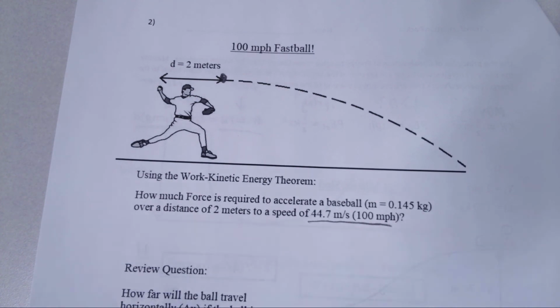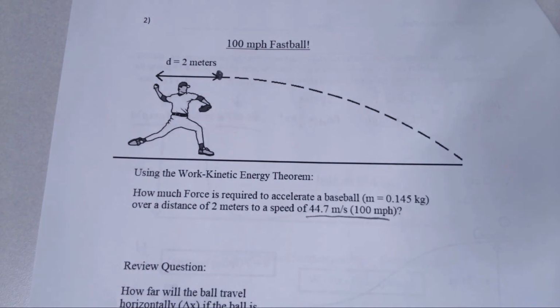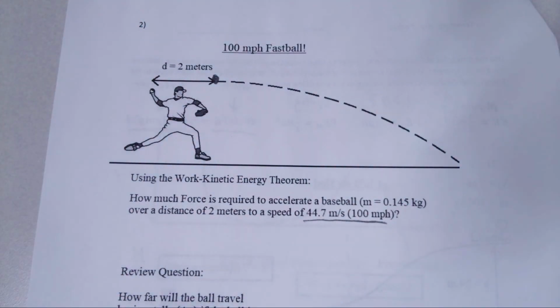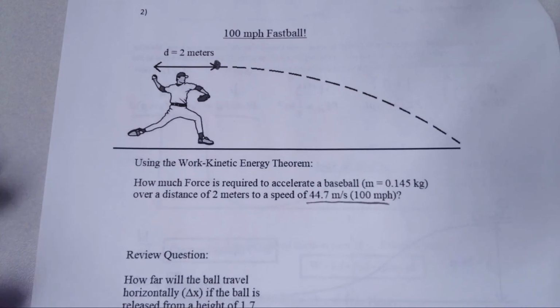So we have a pitcher who, from the beginning of the throw to the end of the throw, estimating about 2 meters. And we're trying to figure out what force over that 2 meters is needed so that when the ball is released 2 meters later, it's now traveling 100 miles per hour or 44.7 meters per second.